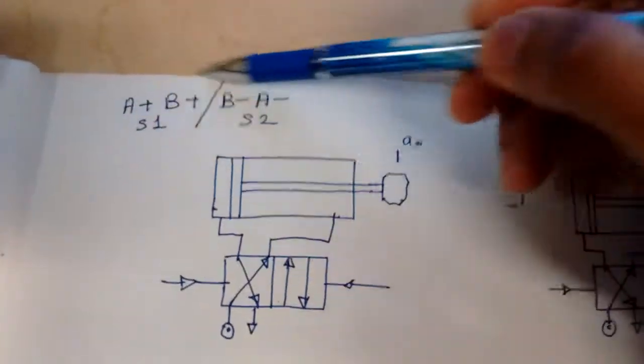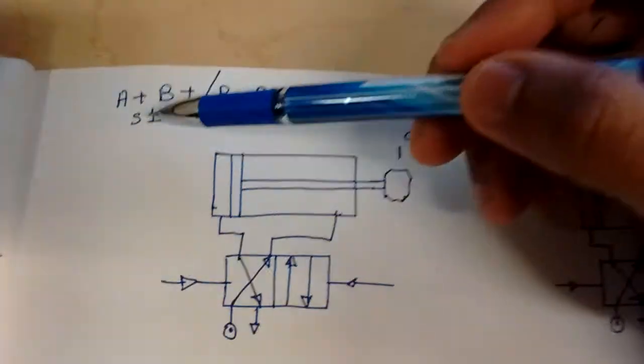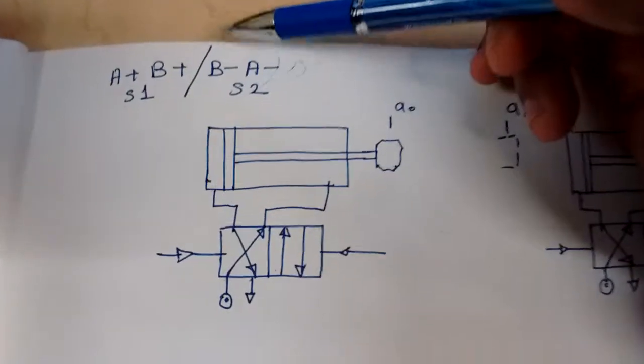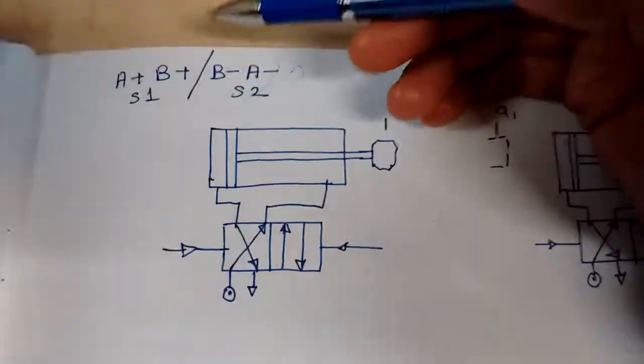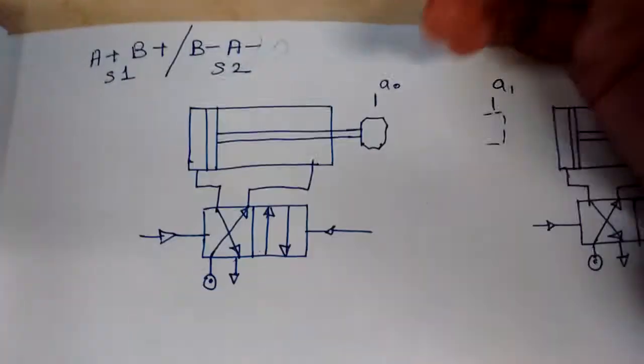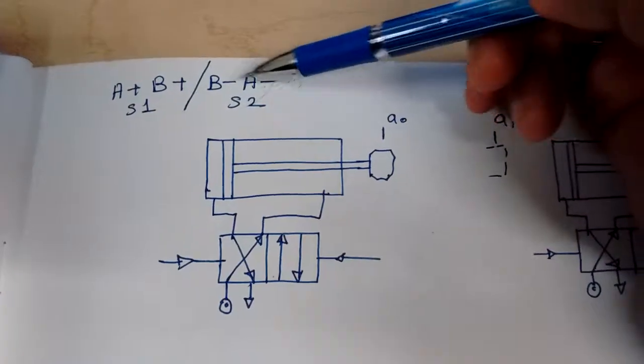Take a look at the sample problem. So the sample problem is like this. We need to draw the pneumatic sequencing circuit for the following sequence: A plus B plus B minus A minus. As we saw earlier, first we need to divide this into groups, which I have already done.